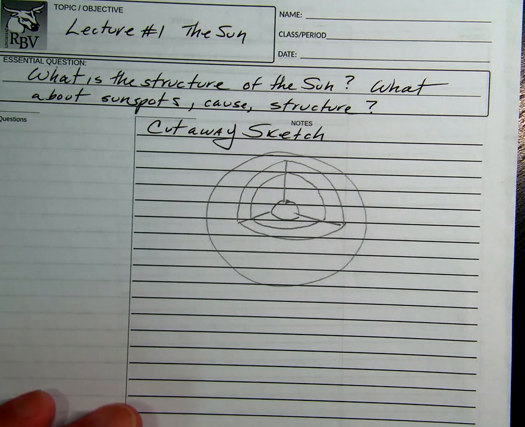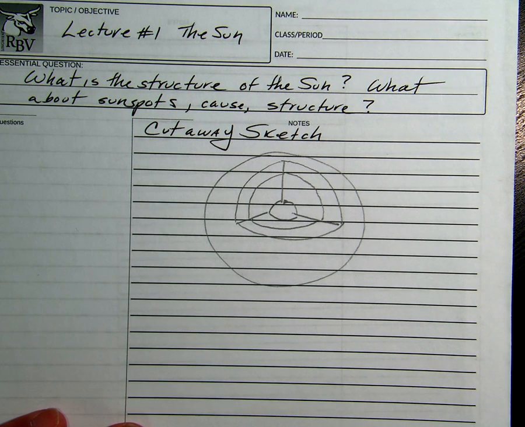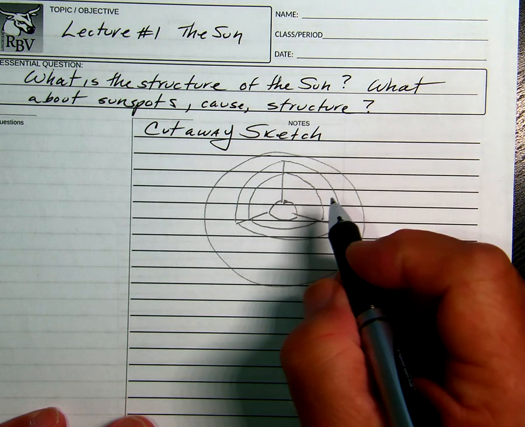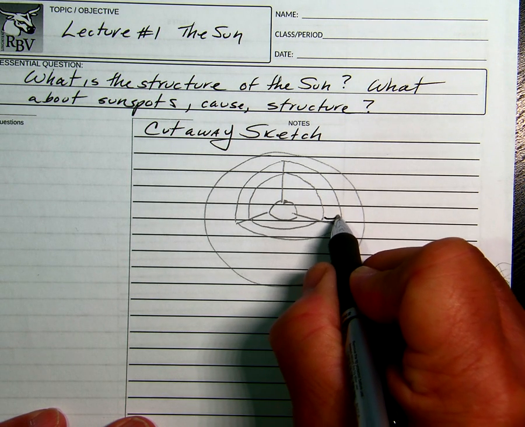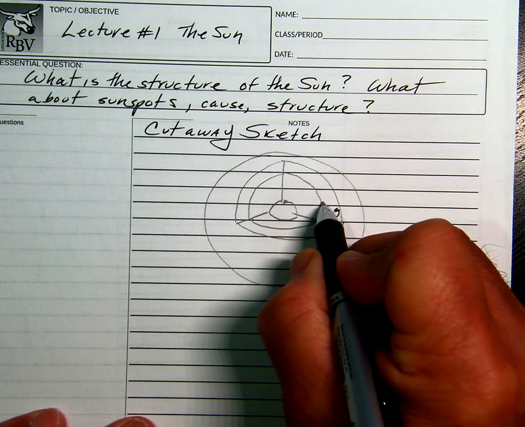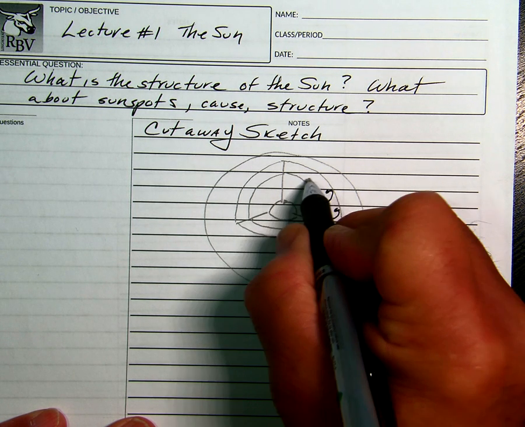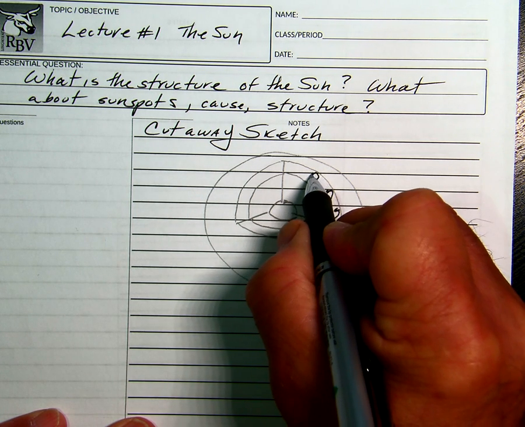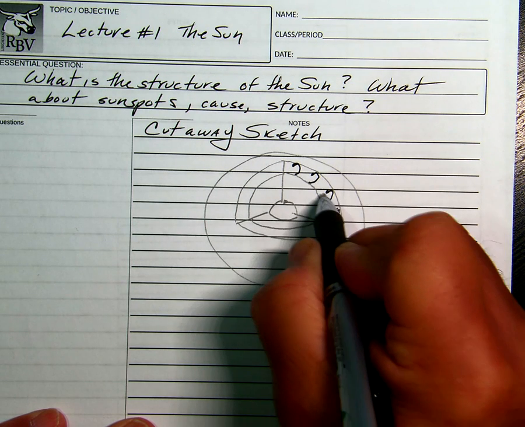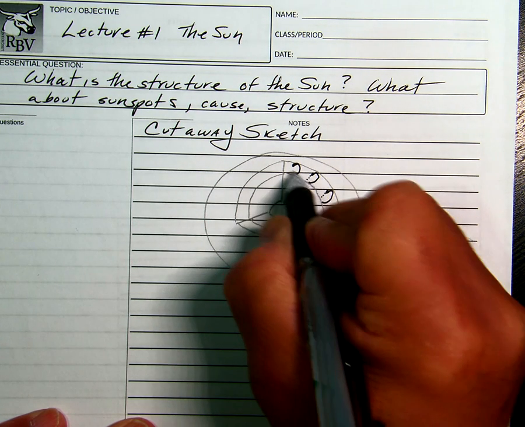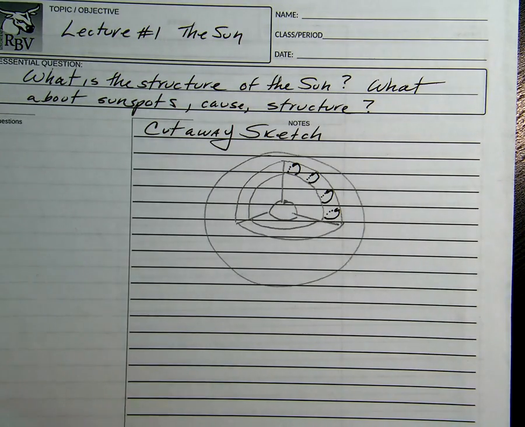Let's see which one is easier. Let me do the convective zone. In this zone you have the convection cells going around. Okay, not too bad, I hope.